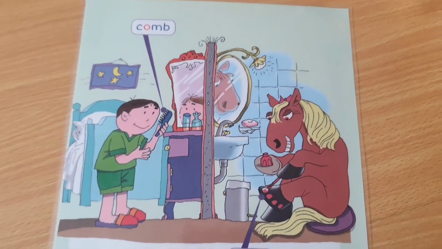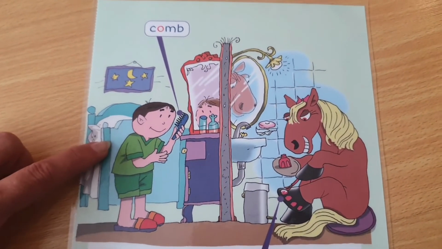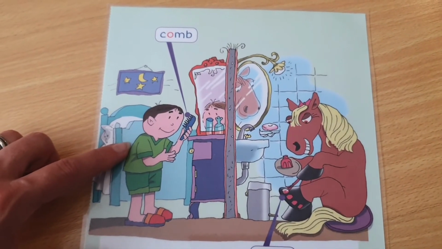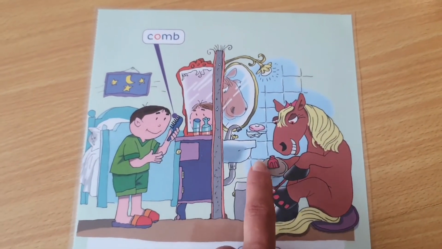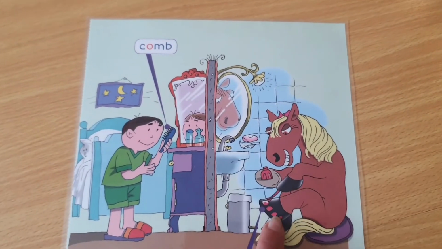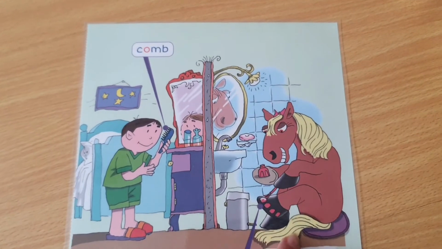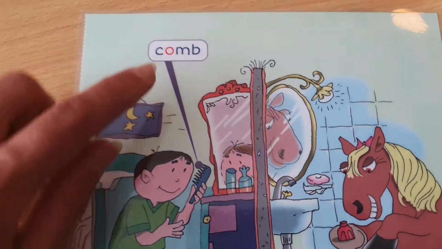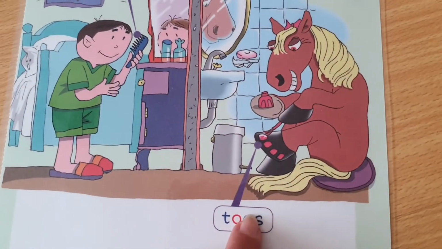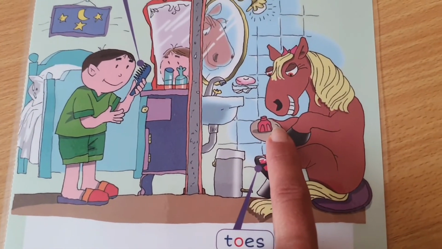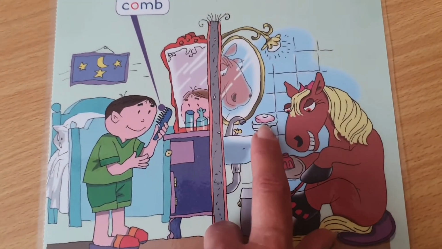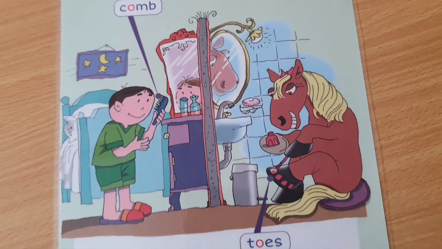What room? Oh, look. What room is this? This is the bedroom. There's the bed and the dresser, right? And what room is this? This is the bathroom. And look, she's putting nail polish on, right? Here you have a comb. He's combing his hair. And here you have the toes. She's putting nail polish on her toes. Do you see? And there's soap right here in the bathroom. All right, shall we read it?